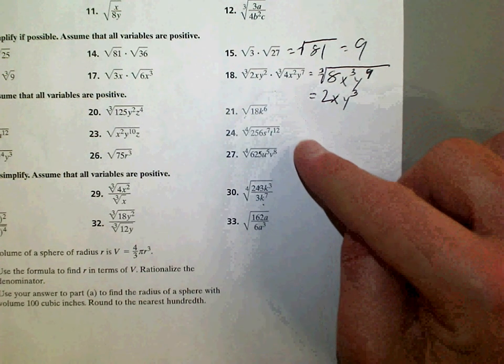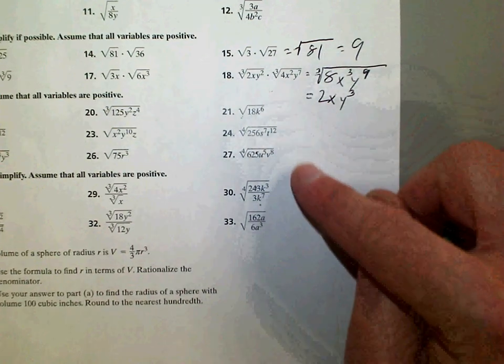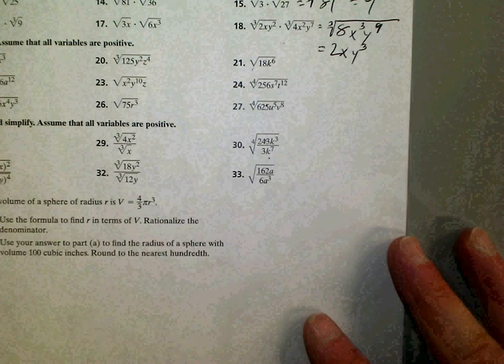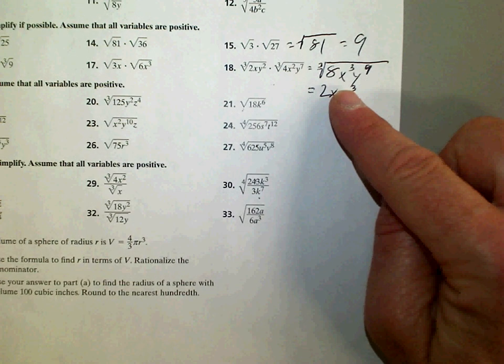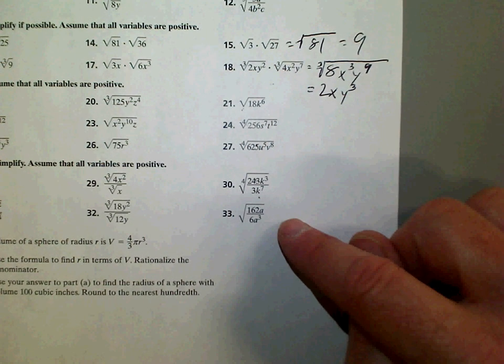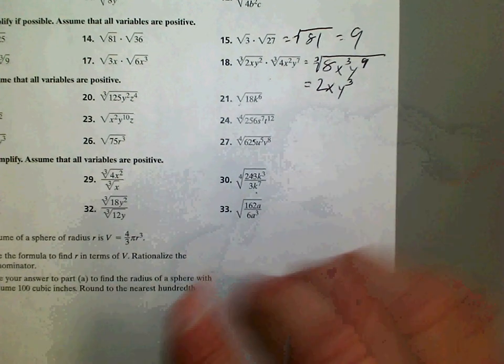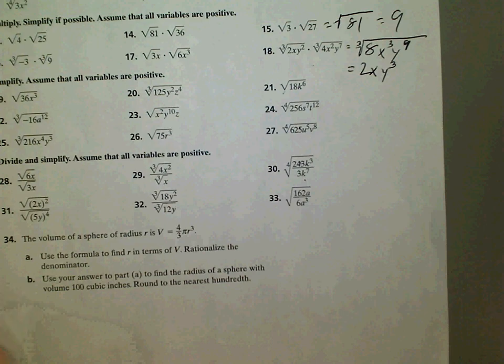Okay, guys, this is the last steps of homework 7-2. We went through the first so many yesterday. Let's end these questions right here. Multiples of 3, so we'll do 21, 24, 27, 30, 33. We're also going to discuss 34.